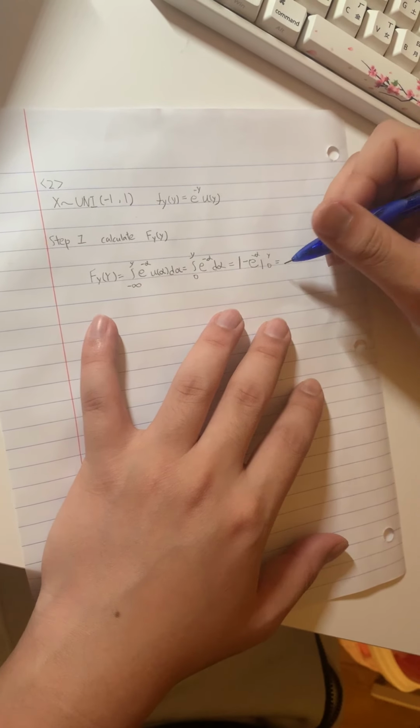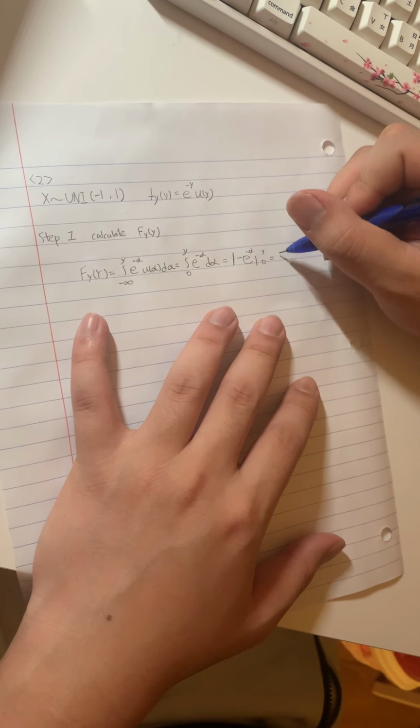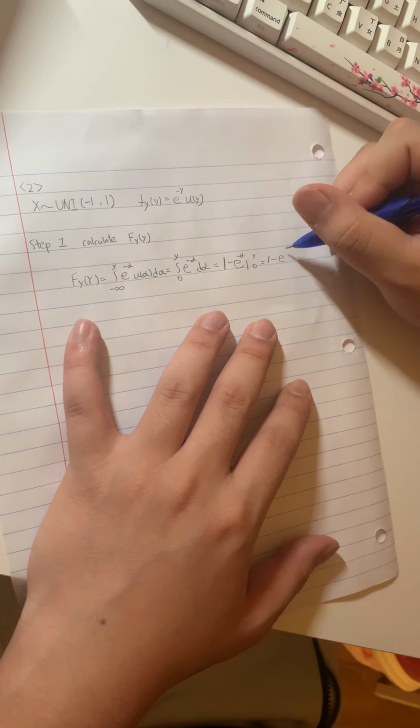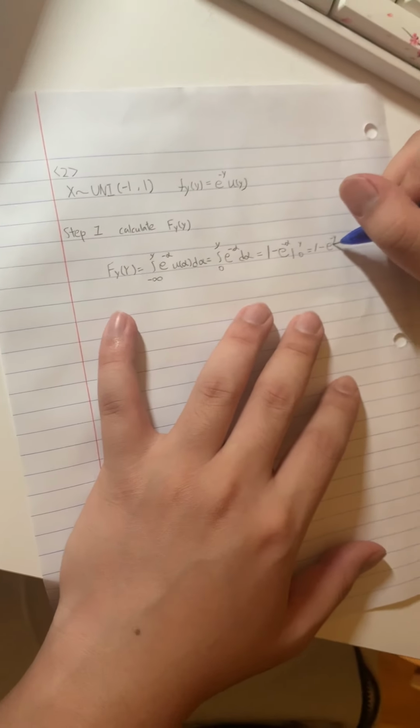So the answer for our CDF of y is 1 minus exponential power negative y.